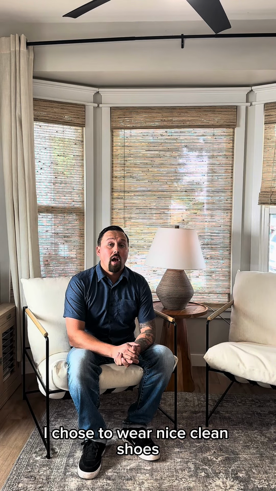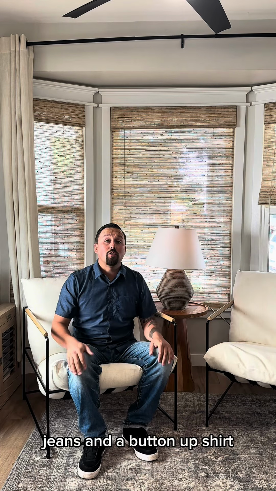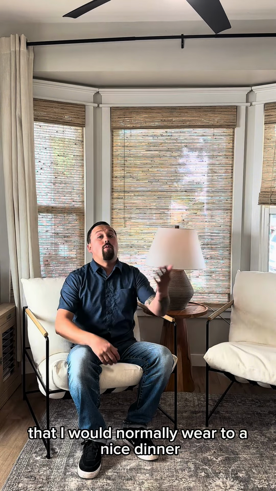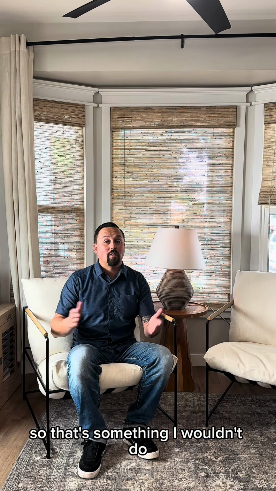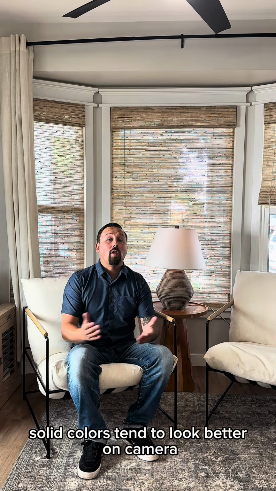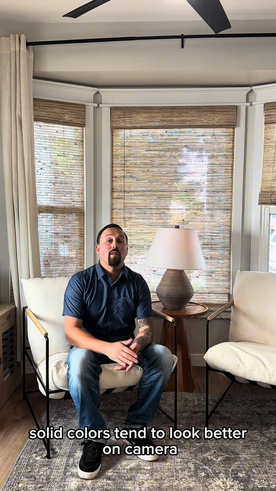For example, I chose to wear nice clean shoes, jeans, and a button-up shirt that I would normally wear to a nice dinner. I was debating on maybe a sweater, but I didn't think that was too professional, so that's something I wouldn't do. Solid colors tend to look better on camera than busier patterns.